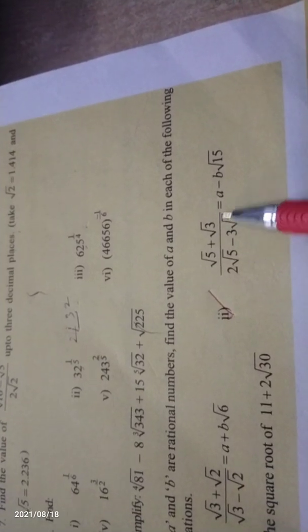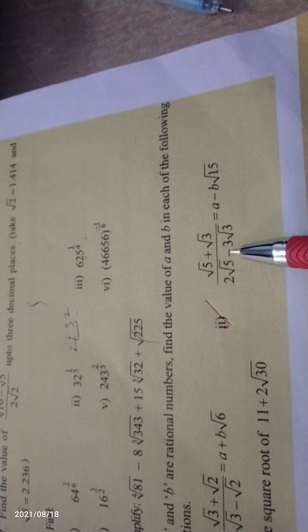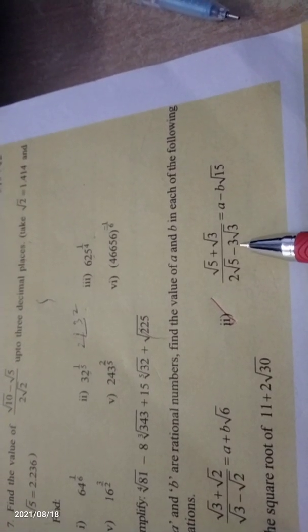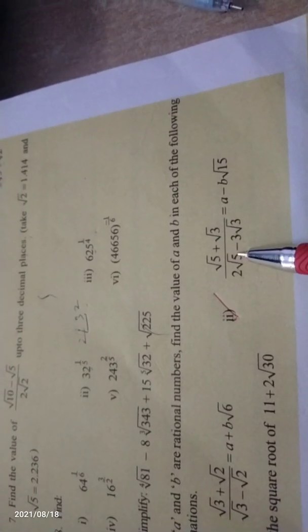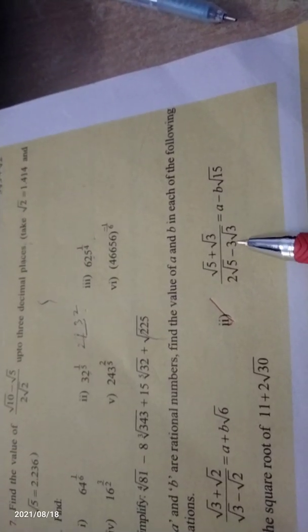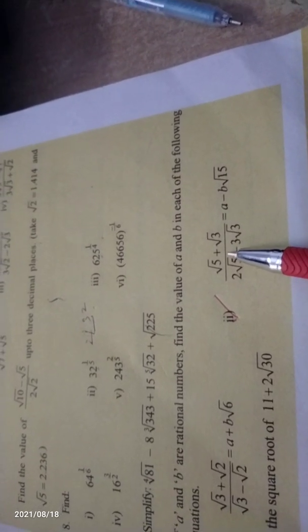First you have to rationalize the denominator with the opposite sign. Whatever the denominator is, you have to multiply and divide by the denominator with the opposite sign. Then apply whatever formulas and conditions are there. After getting the value of LHS, compare the LHS and RHS, and you get the values of A and B. Just try it now. I will explain in the next class if you do not get the answer.